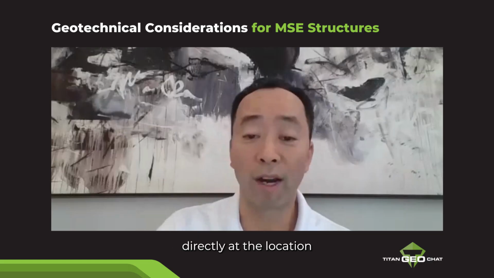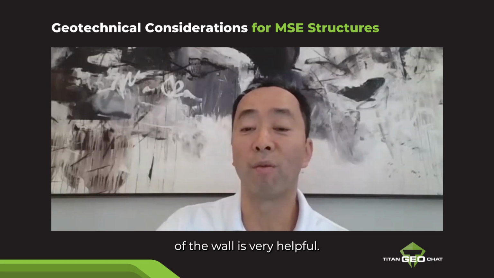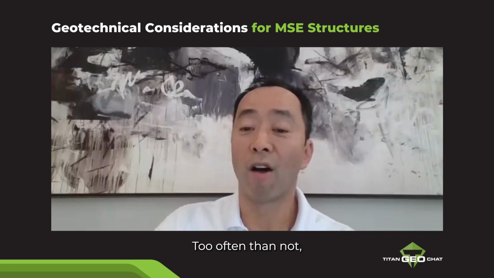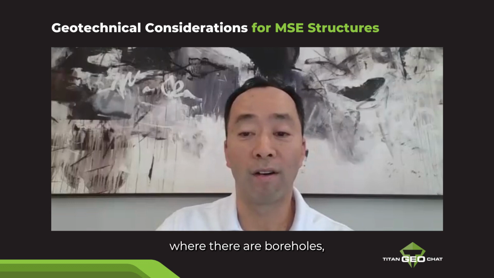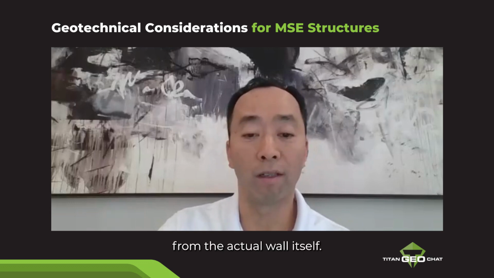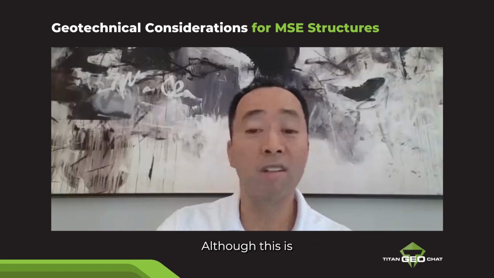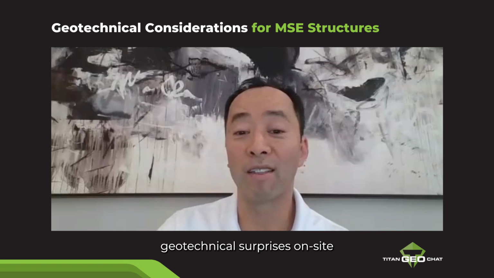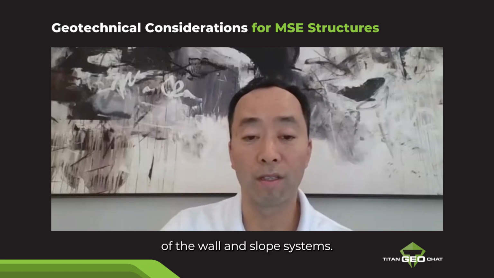Geotechnical information directly at the location of the wall is very helpful. Too often, we find on site that there are boreholes, but they are so far away from the actual wall itself. Although this is not always possible, this will help mitigate geotechnical surprises on site prior to the installation of the wall and slope systems.